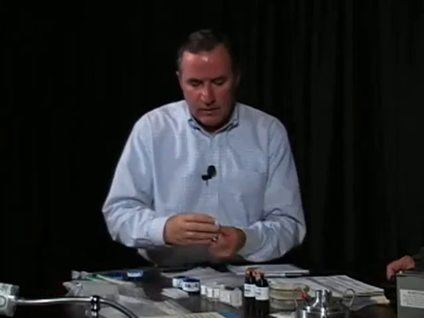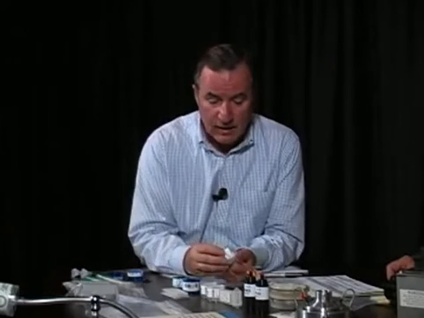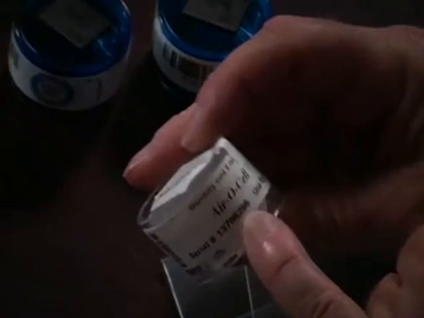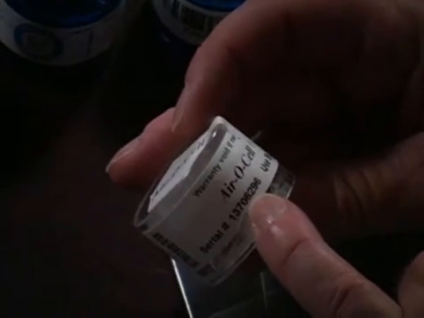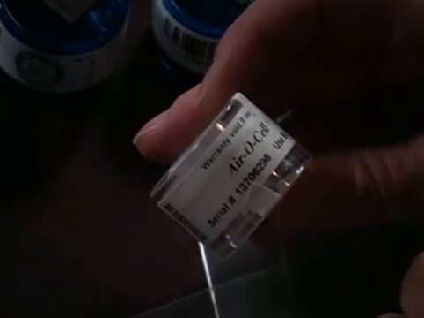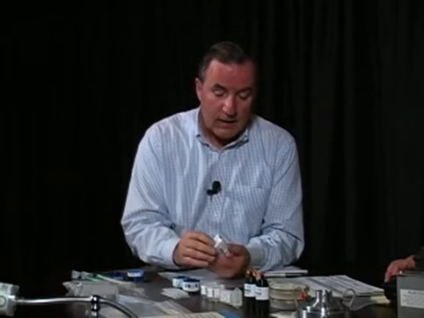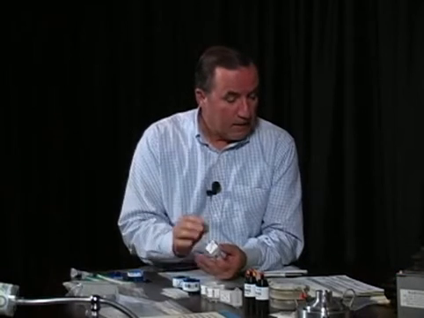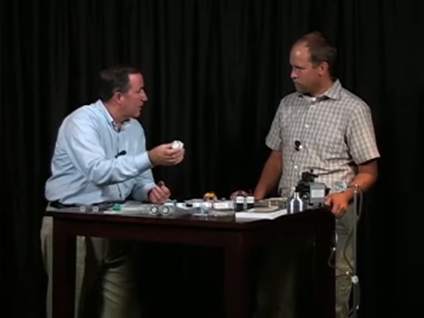I want to bring attention to one thing about these cassettes: they all have serial numbers. The serial number is unique, and you want to make sure that serial number is recorded on your chain of custody. And an important thing about doing these samples, just good lab technique, is that you want to make sure you record the serial number and the location before you deploy the sample.